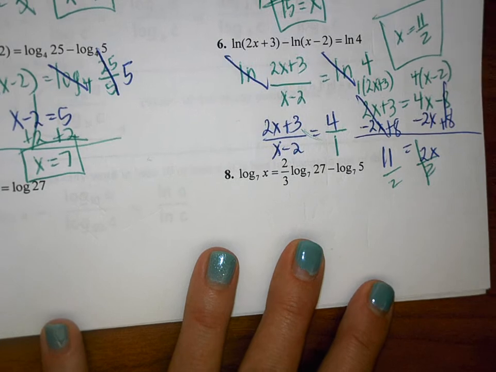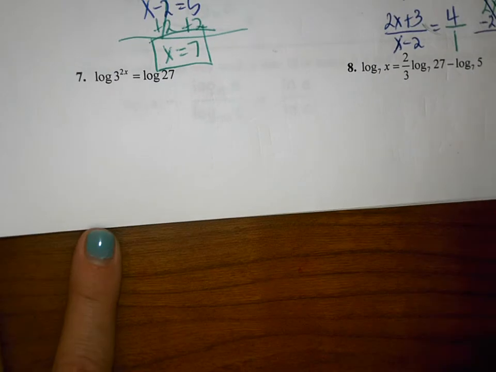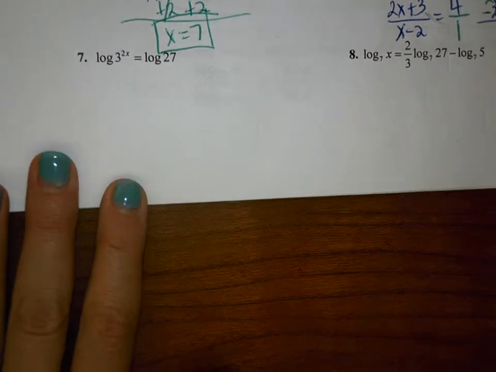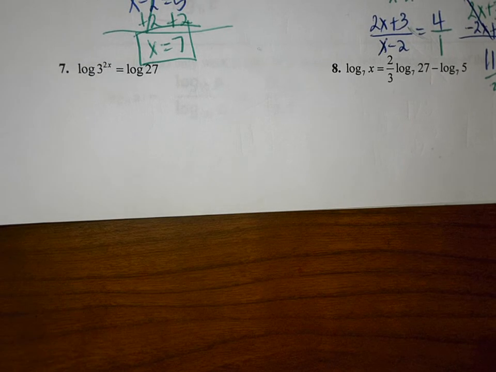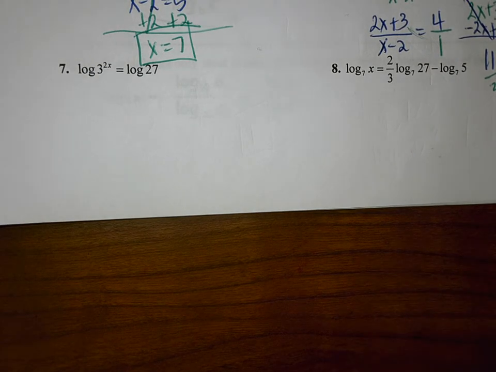All right, you are going to do number 7 on your own. You don't have whiteboards on your desk, so just raise your hand when you have the answers, and I'm going to walk around and see. In fact, you could probably do 7 and 8 on your own.